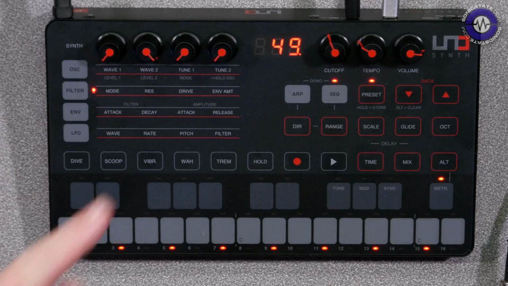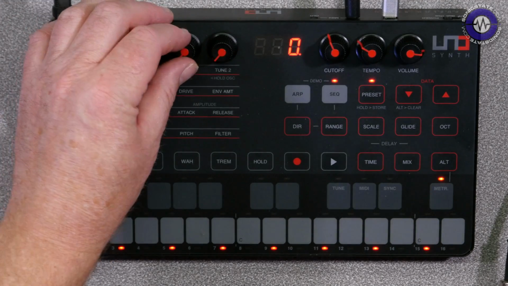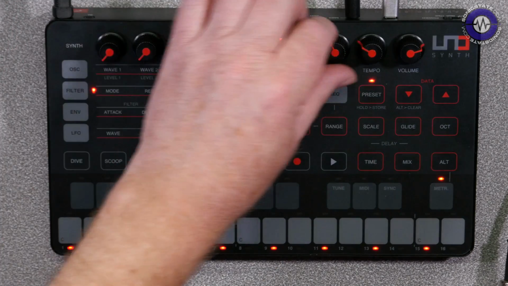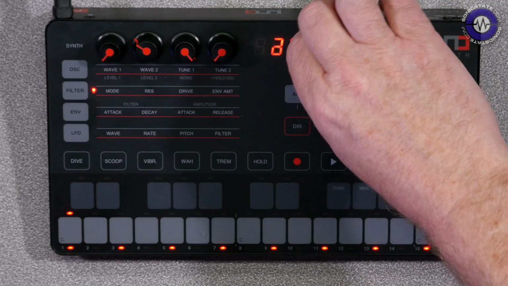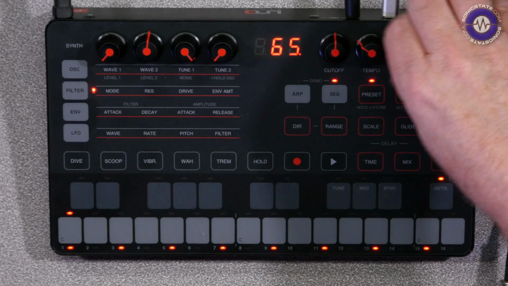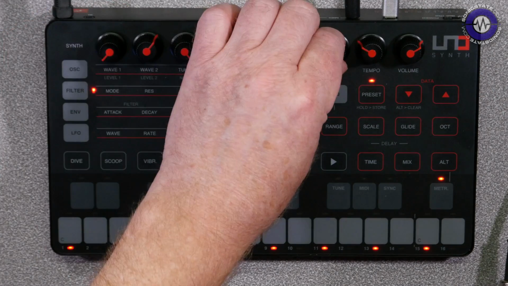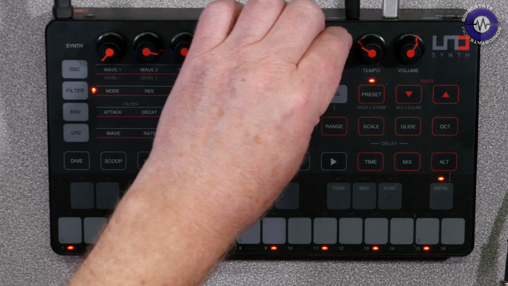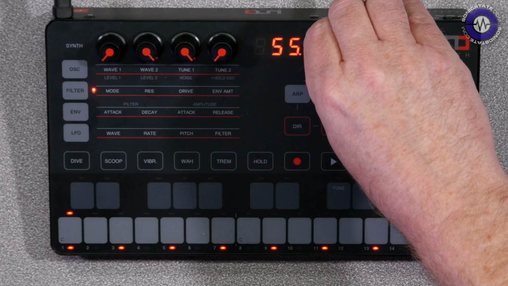And the other thing that we've got here is the ability to drive the filter, which is again an analog circuit, and it's a custom design. That's all I know, because that's what Eric said it was. So if we just bring the drive up, get that kind of nice burn into it.